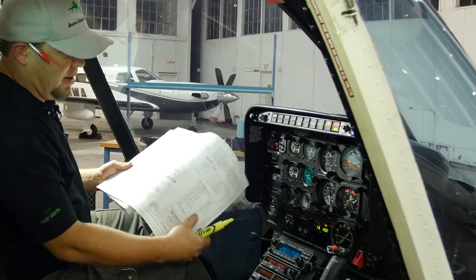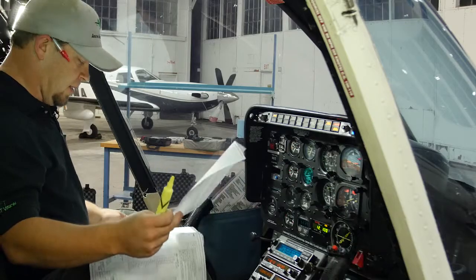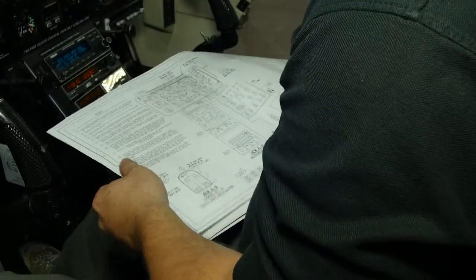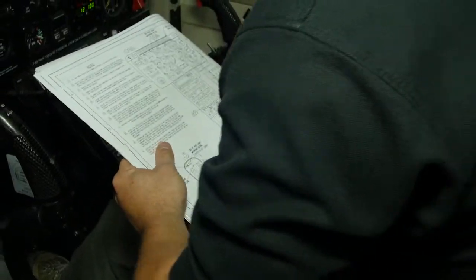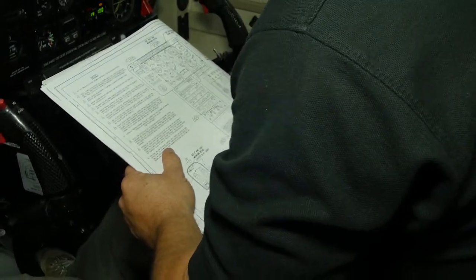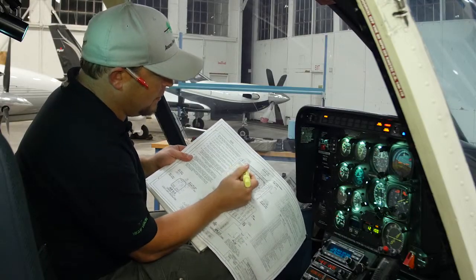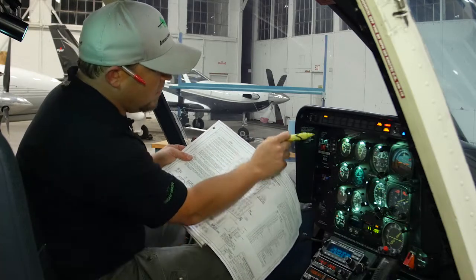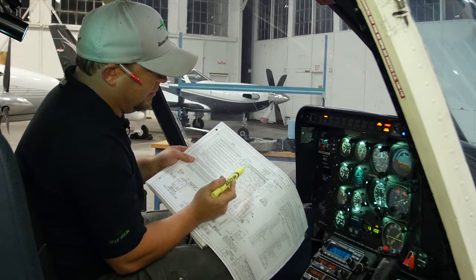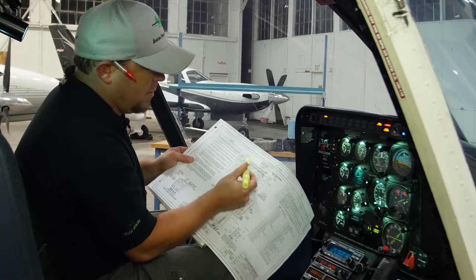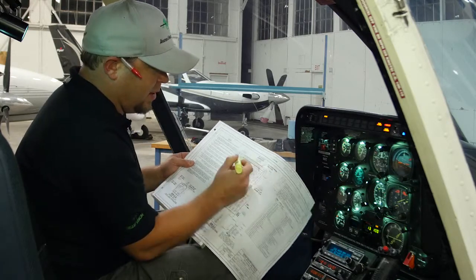I'm going to make sure that the placarding that is around the NVG controls says exactly what it says in the aircraft on my drawings. My drawings say that there's a post light in this position. I want to make sure that it's there. I want to make sure that all of these post lights are where they say they're going to be.